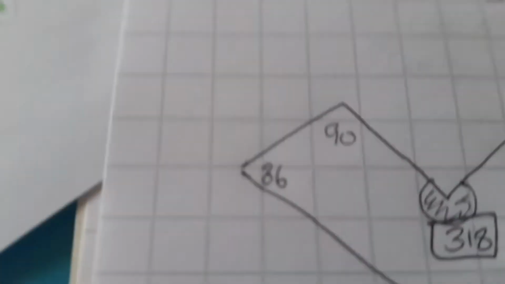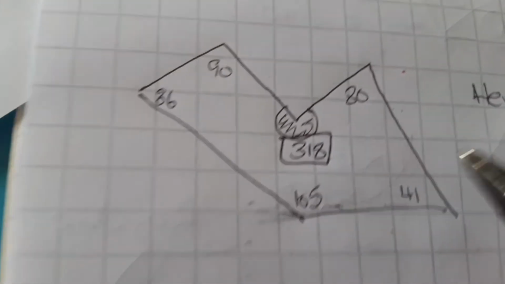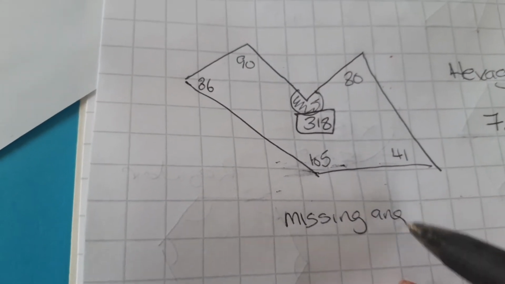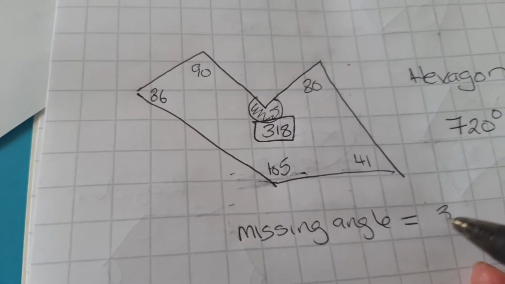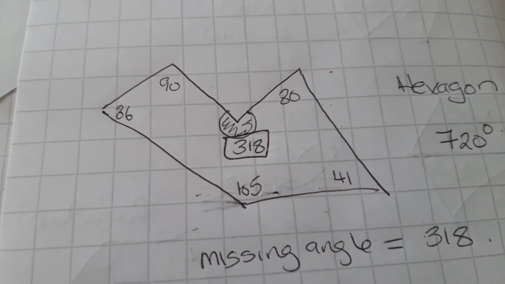It could be 318 because look at it. It's huge, a big reflex angle. It's almost a full turn. So the missing angle in this hexagon is 318. And you can do that for any shape, okay?